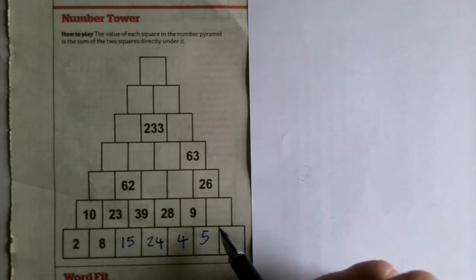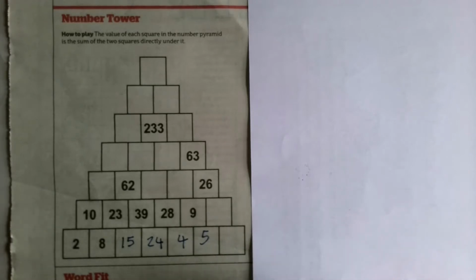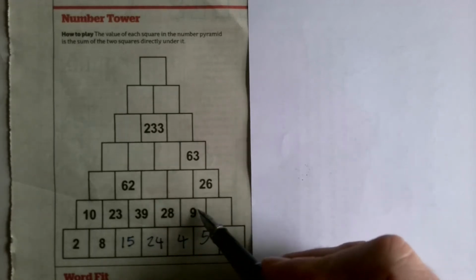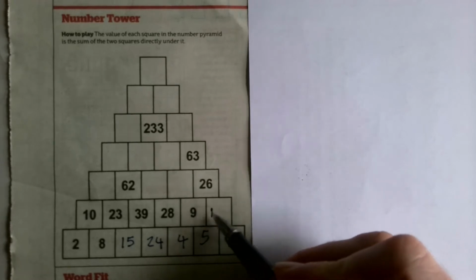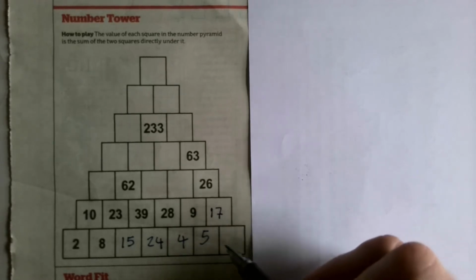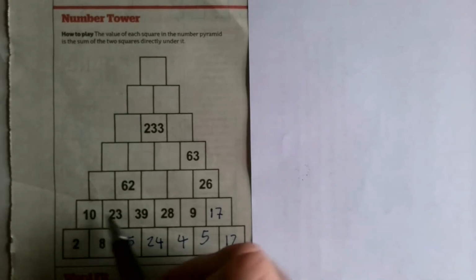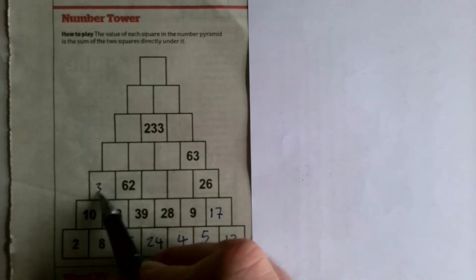So pause the video and have a little go, and then I will carry on quite slowly, see if you can stay ahead of me. 17 plus 9 makes 26. 5 and 12 makes 17. 10 and 23 makes 33.